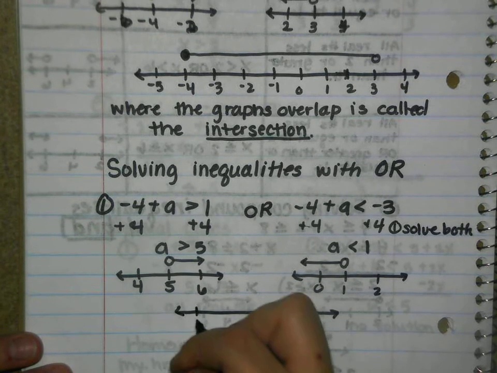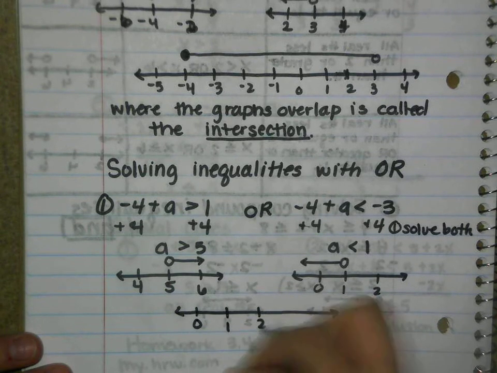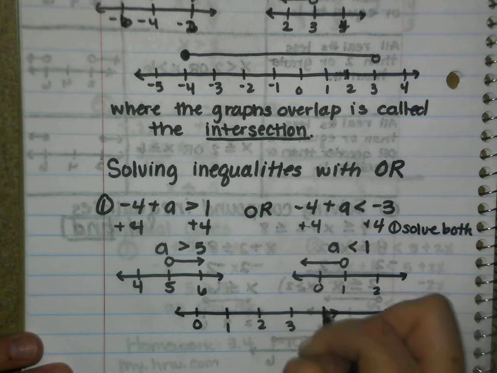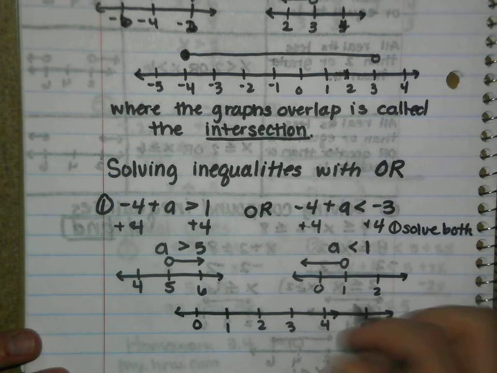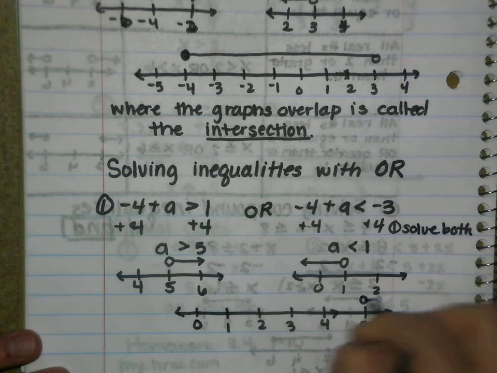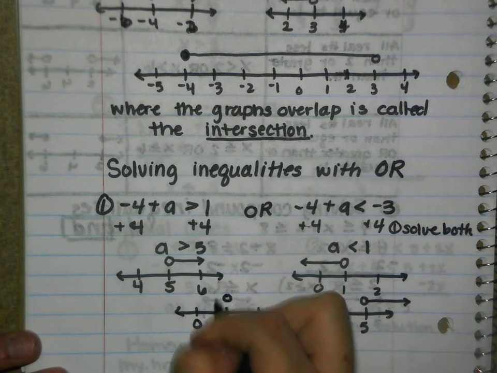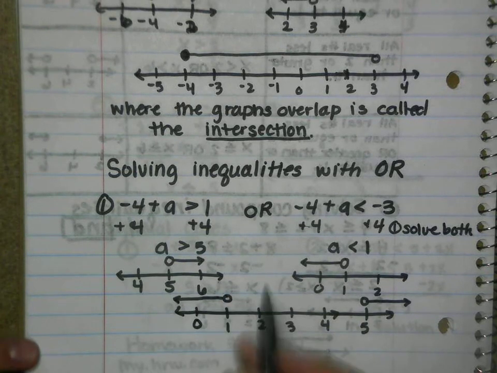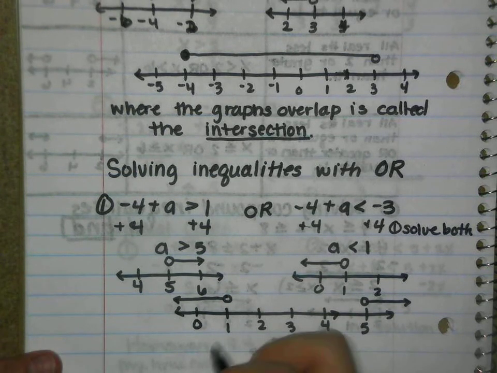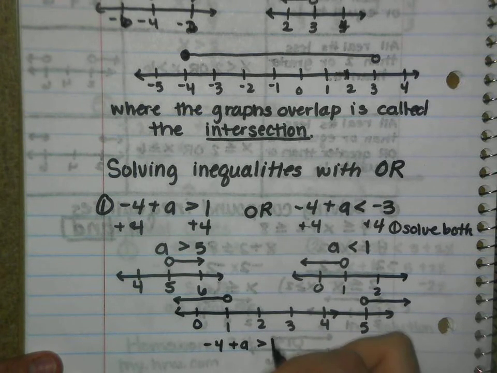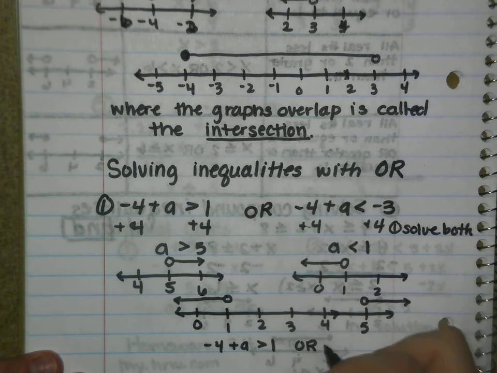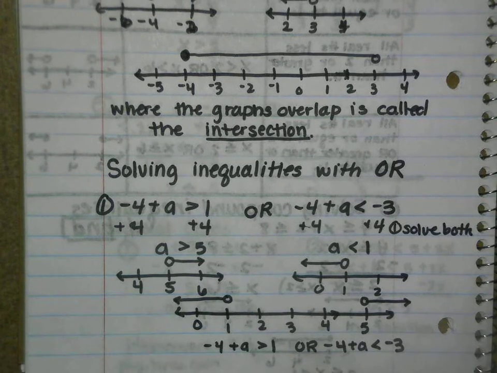So let's go ahead and say 0, 1, 2, 3, 4, and 5. Okay, we had an open circle at 0 and everything went that way, and an open circle at 1 and everything went that way. So this is the compound inequality: negative 4 plus a is greater than 1, or negative 4 plus a is less than negative 3. That is what the compound inequality graph will look like for this one.